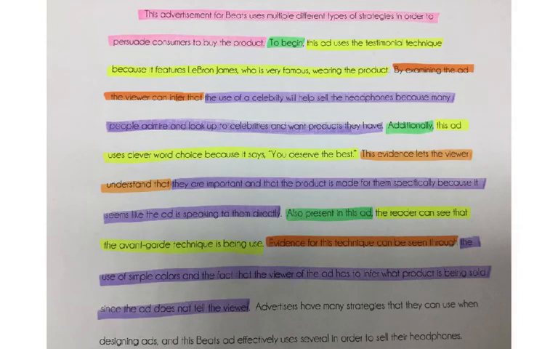My next piece of evidence starts right here, and I decided to use the transition word "also." I just said "also present in this ad" since it wasn't something that I read really. The reader can see that the avant-garde technique is being used. I felt like this technique was pretty clear. Right here, you can see that I did not use a typical commentary starter, like an easy one that you'll find on Mrs. Messner's wall.